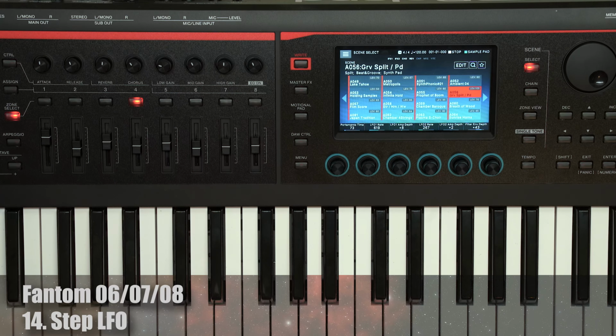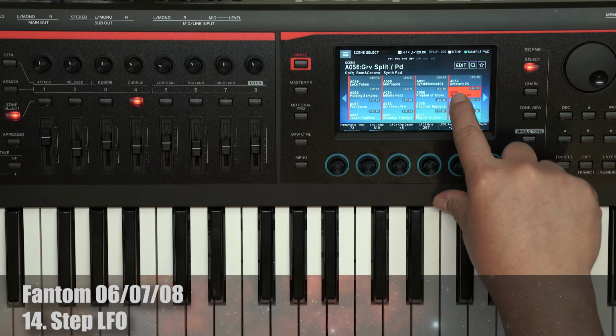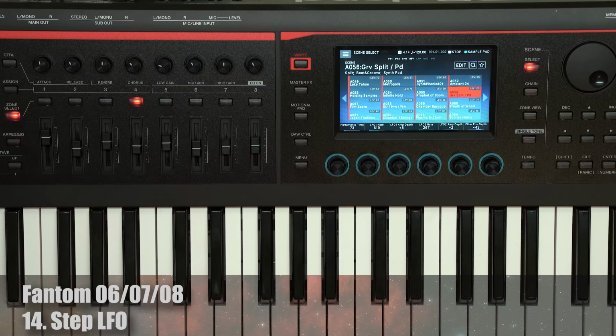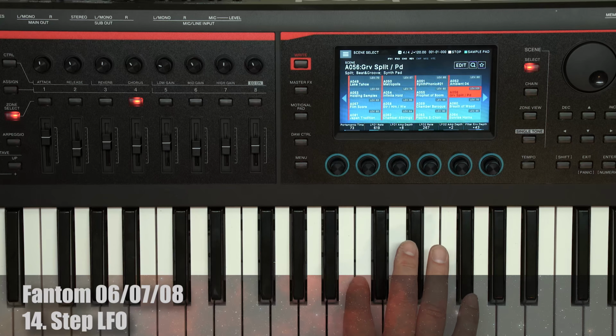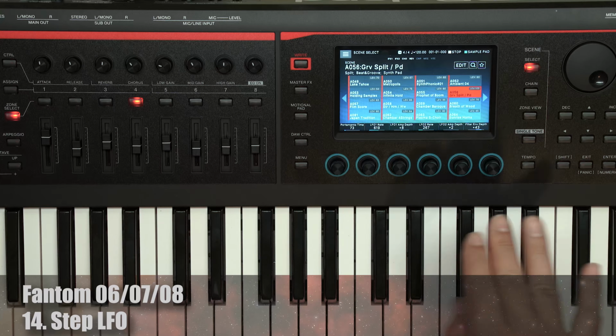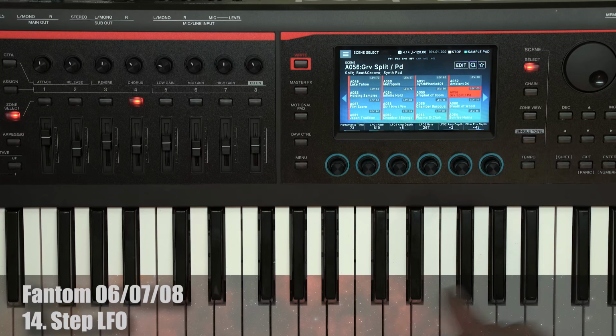Okay, so in this video we're going to talk about the step LFO feature in the Roland Fantom O. You can follow along by clicking on the A056 scene. Now if we press the keys in this range, you can hear an LFO being applied that's not a consistent LFO. It's changing value with each individual step. So this is being achieved by the step LFO.